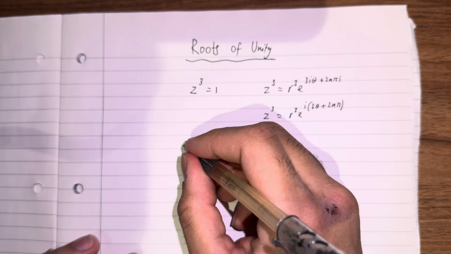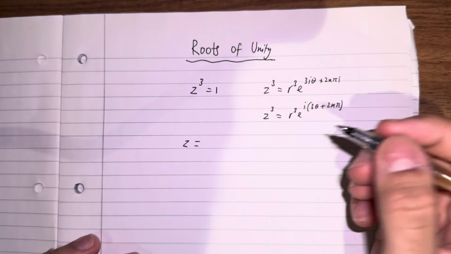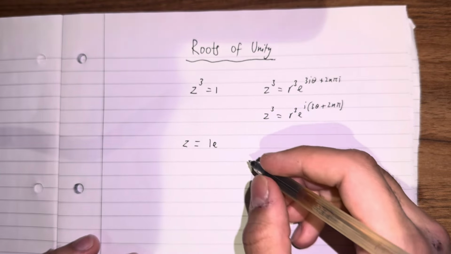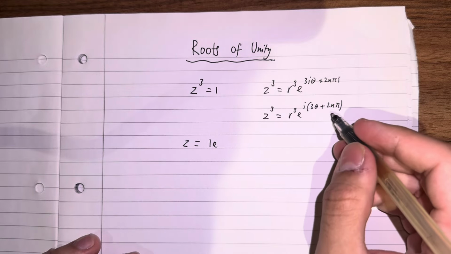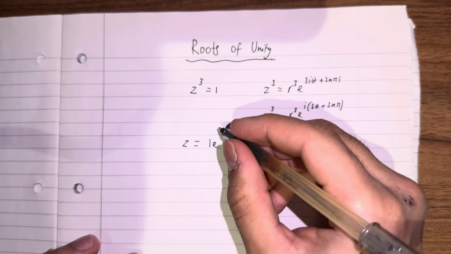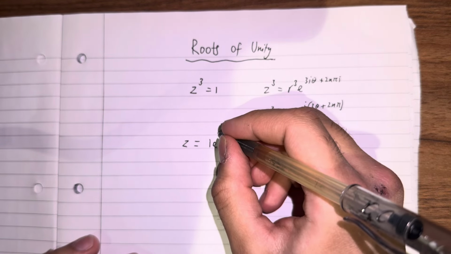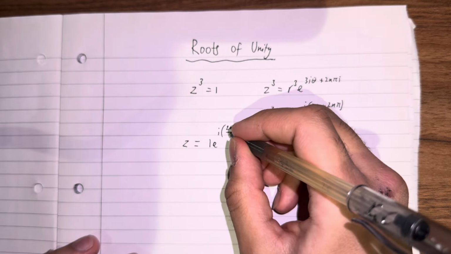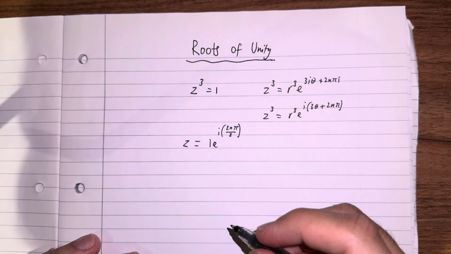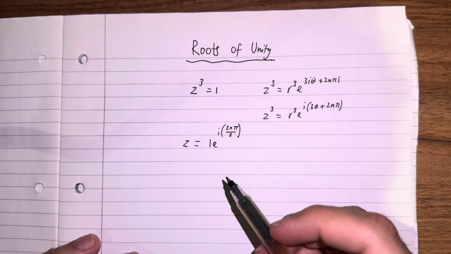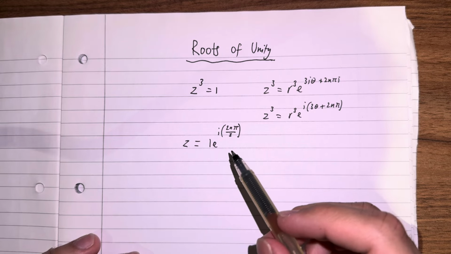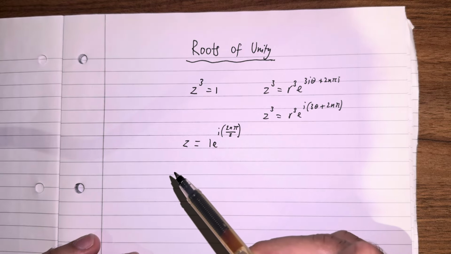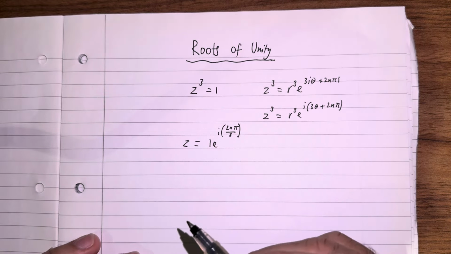So we can say that z is equal to the cube root of 1, which is just 1, because that's the modulus of z cubed. So 1e to the, and now we don't need to include this bit here, so we just need the 2i nπ. So I'll factor out the i to make it a bit more simple. So i times 2nπ, and then we divide it by 3 because we're cube rooting. Now what this is telling us is that there's going to be 3 roots because it's a cubic equation and we've divided the 2nπ by 3, so we should expect to get 3 values.